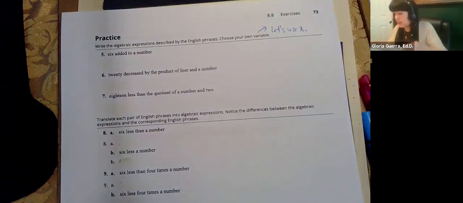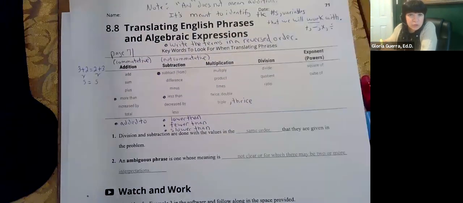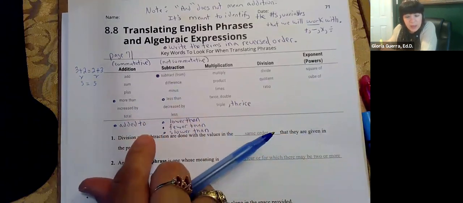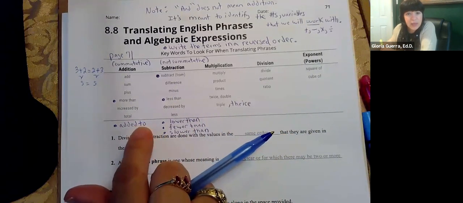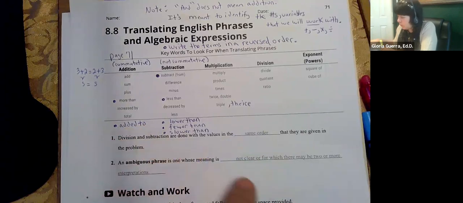I'm going to highlight the vocabulary word, which I would say is added, and look for that on this sheet under addition. Here we say added to. See how it's a bulleted item? That means you want to write the terms in a reversed order.